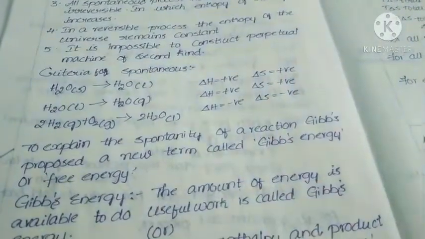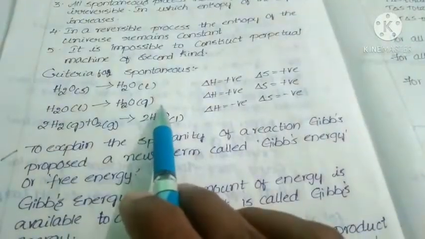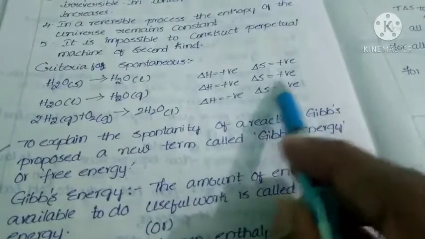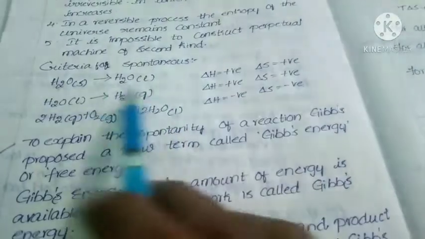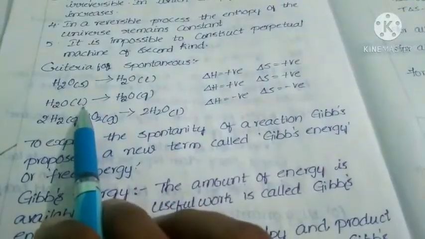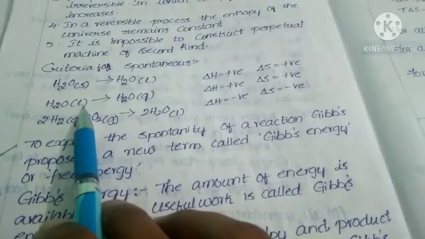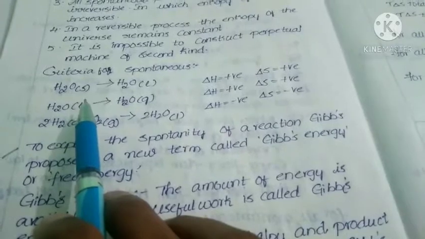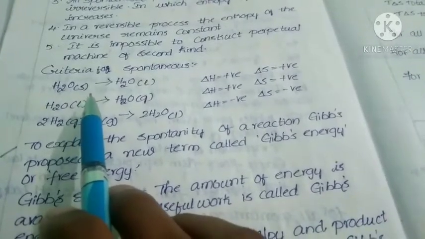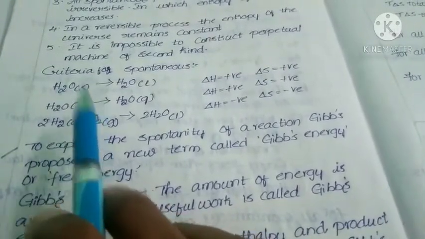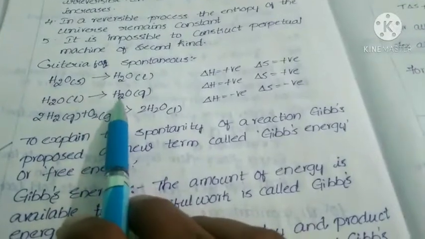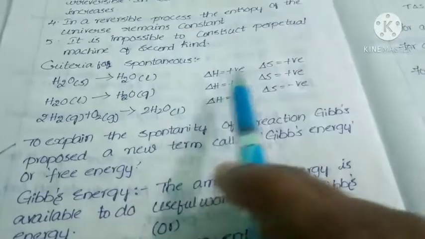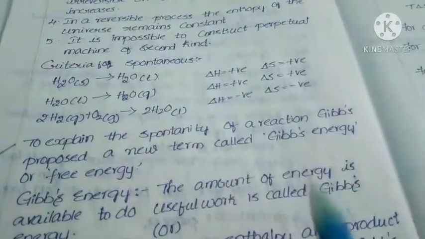A spontaneous process. For that process, delta H is positive, delta S is also positive. Why will delta H be positive? Here the liquid gains some energy. If energy or heat is absorbed in a reaction, that is an endothermic reaction. Here liquid is converted into gas, so delta S will be positive.